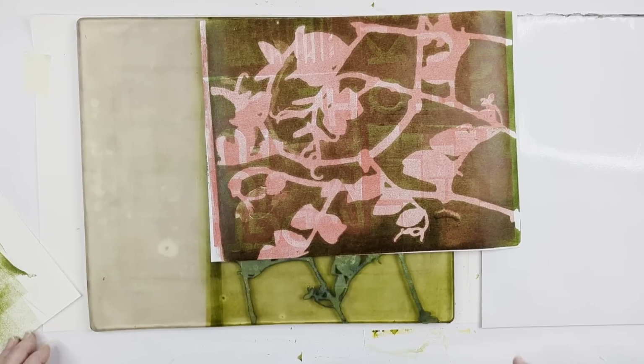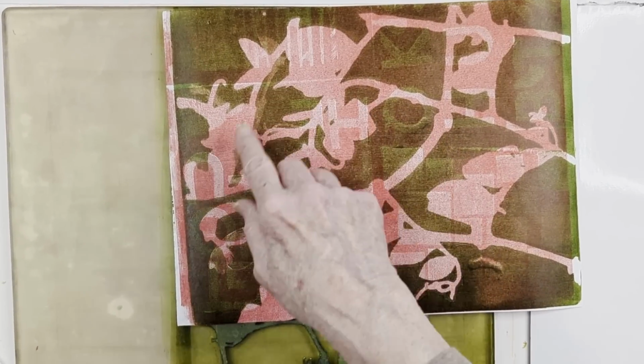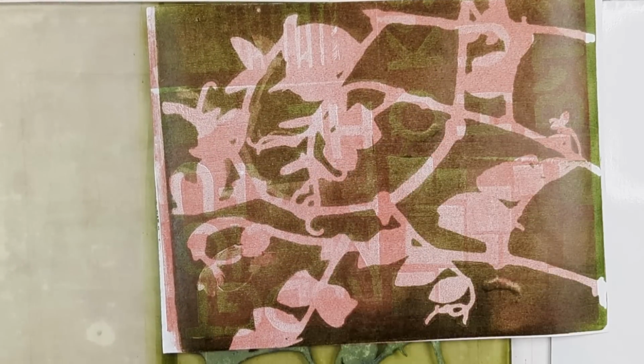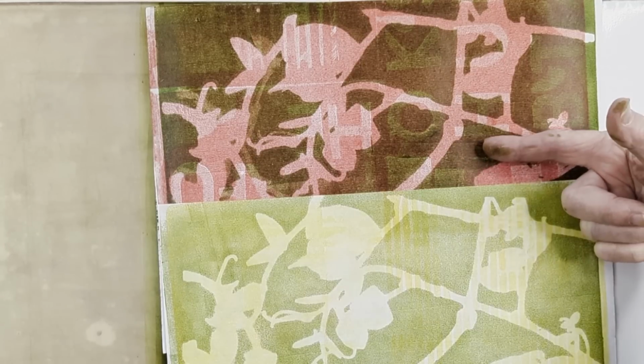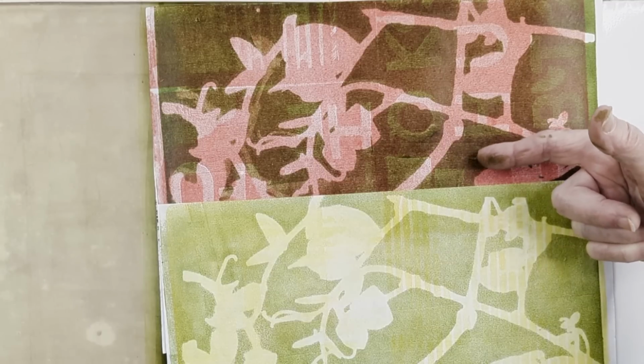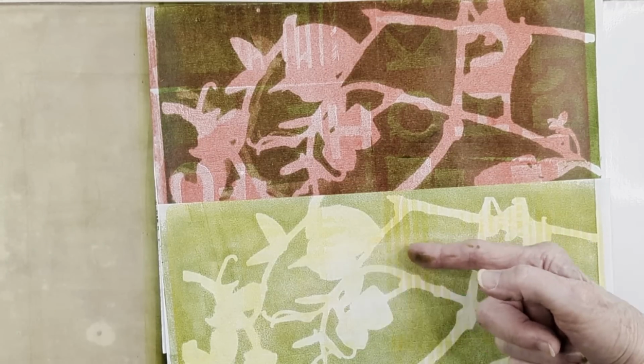So now you can see very clearly we've still got the original red coming through and some of the texture from that print. But if I compare that to this print, you can see that the green areas over top of the red are now quite dull and less intense in color than when I printed the green over top of the yellow.